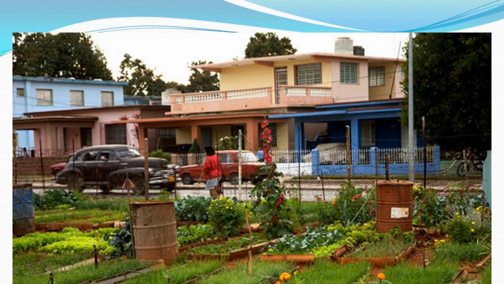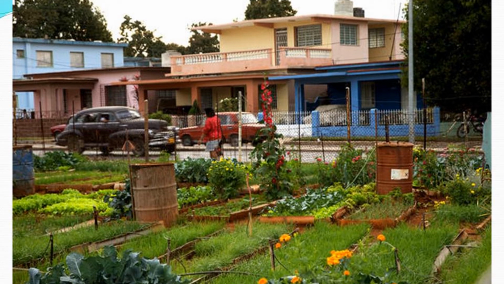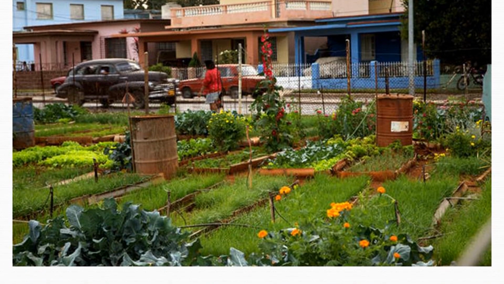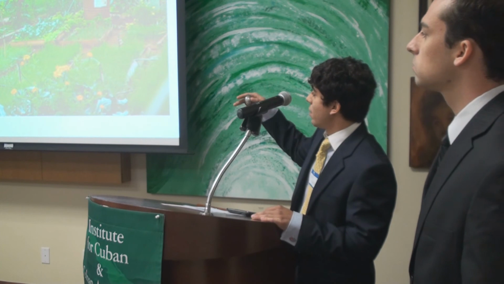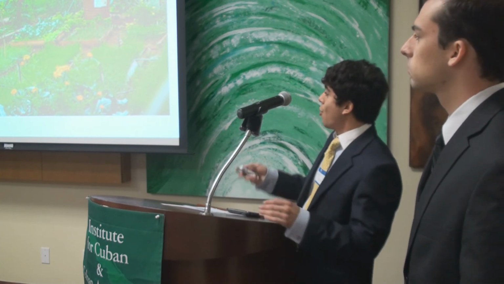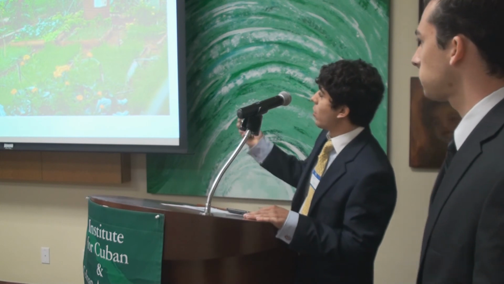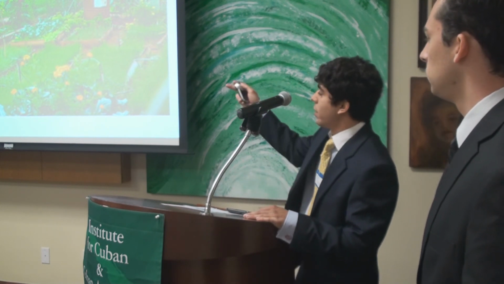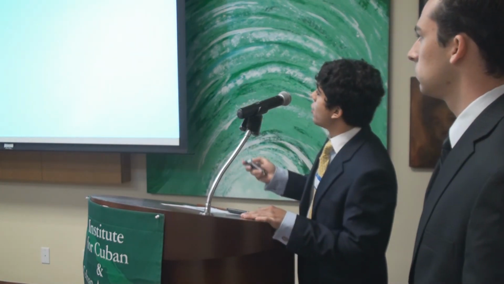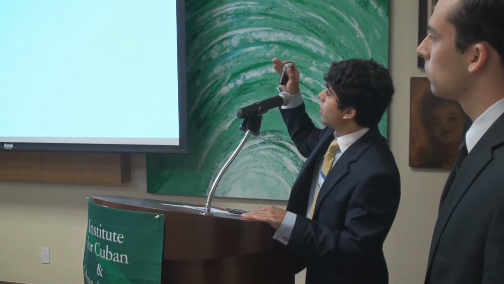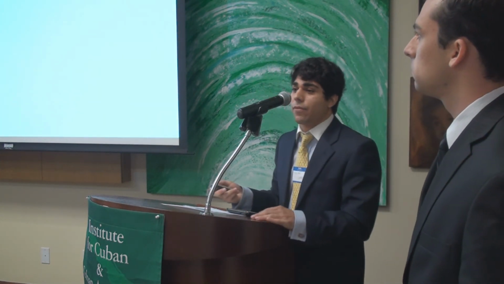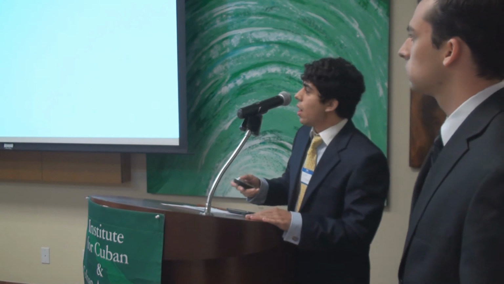So as you can see here, this was an empty parking lot before, and people just began taking parts of their garden, parts of their home, and created these sort of bed tops. This is in the middle of a neighborhood in Havana. And you also get a lot of jobs that stem from these Organoponico co-ops.